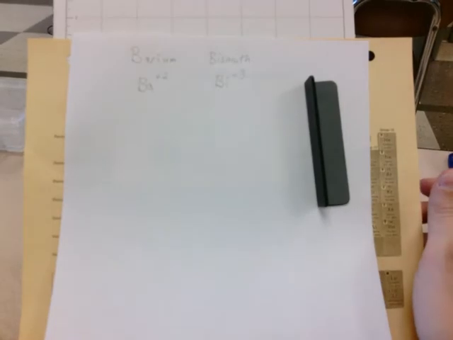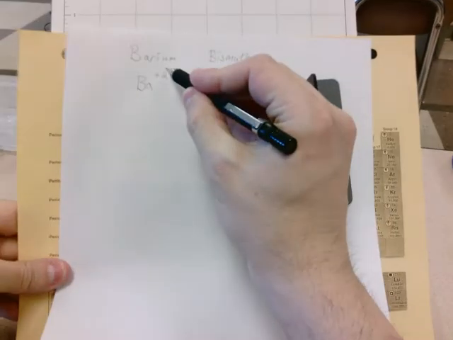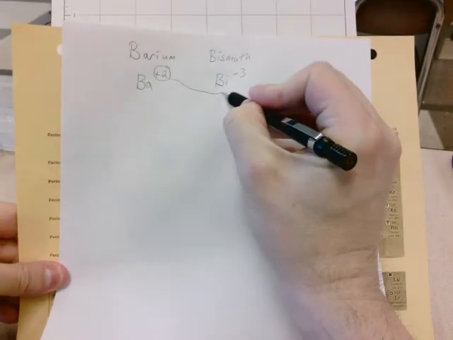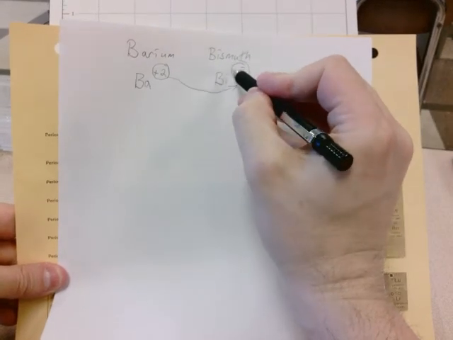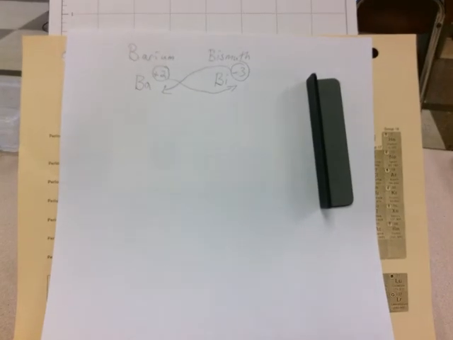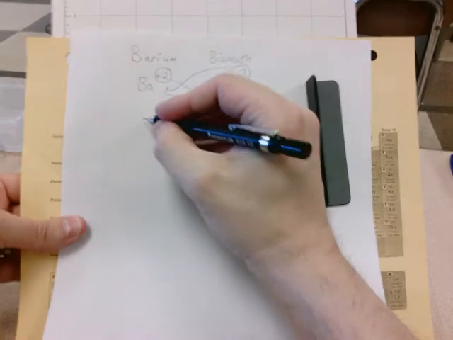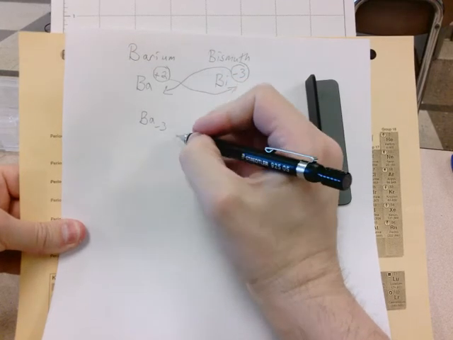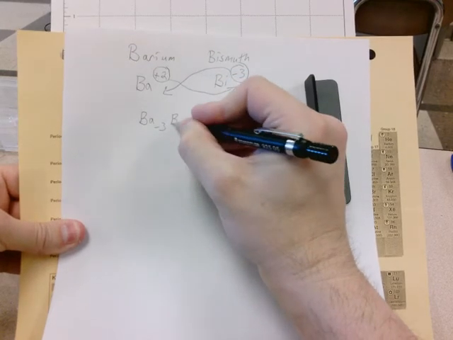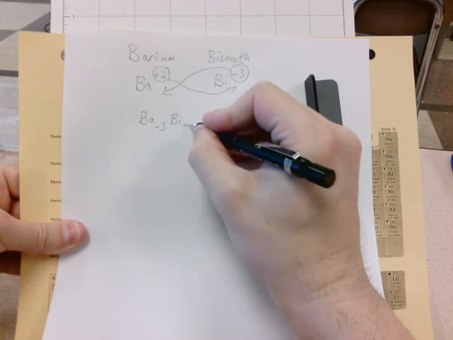Step 3, our favorite step, we all know it. It's crisscross applesauce! What I'm going to do is circle this +2 and move it down here by bismuth. I'm going to circle this -3 and move it down here by barium. Okay, I'm going to rewrite it. So that becomes Ba, the -3 crisscross down from the bismuth, and then Bi, and the +2 crosses down here from the barium.